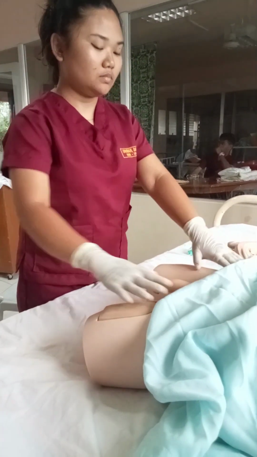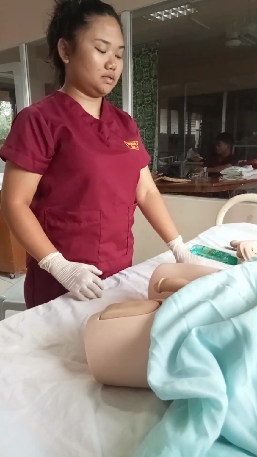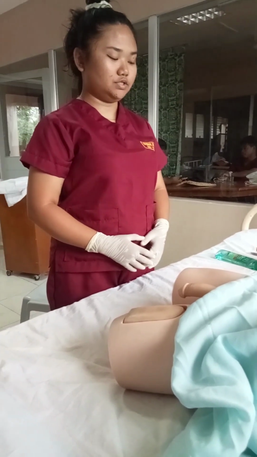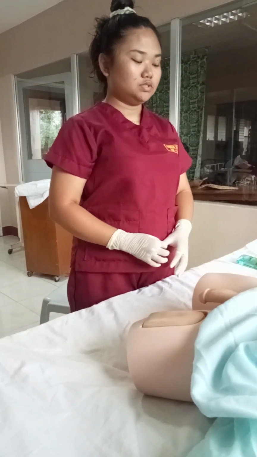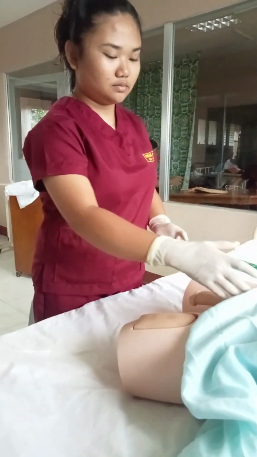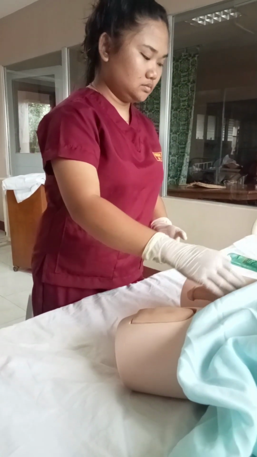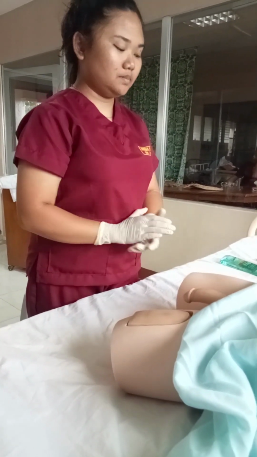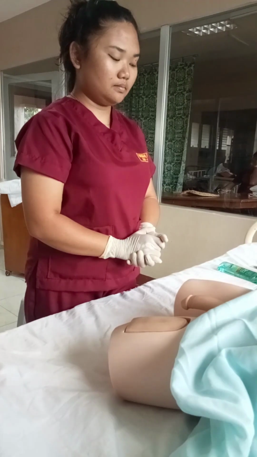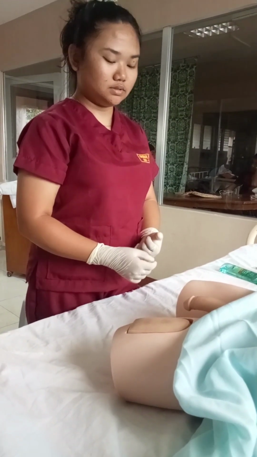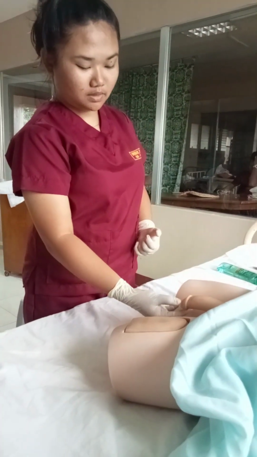Number 1 is inspect the penile shaft and glans penis for lesions, nodules, swellings, and inflammation. Sir, i-inspect ko lang po yung penis niyo po. Inspect the urethral meatus for swelling and inflammation, discharge. Sir, inspect ko lang po.